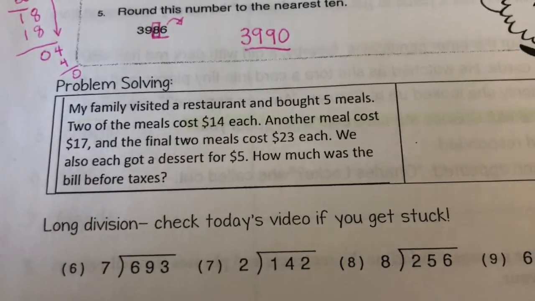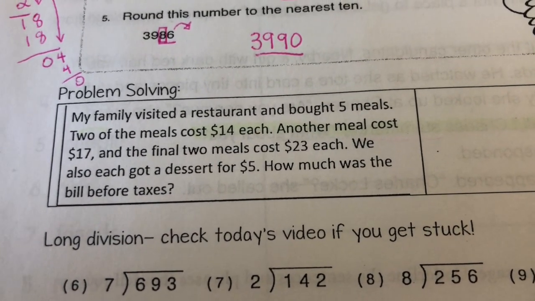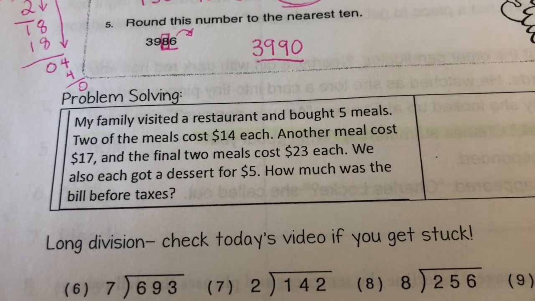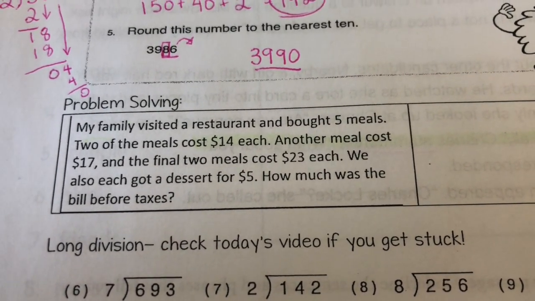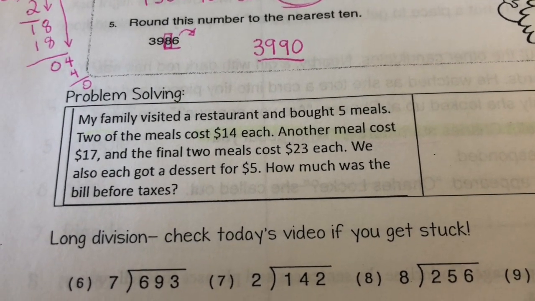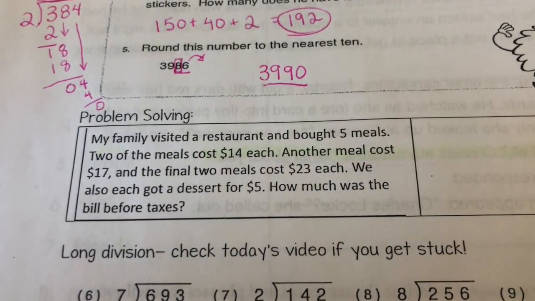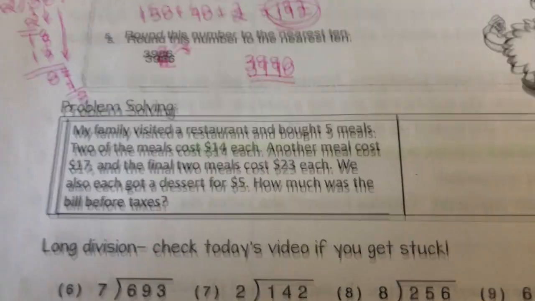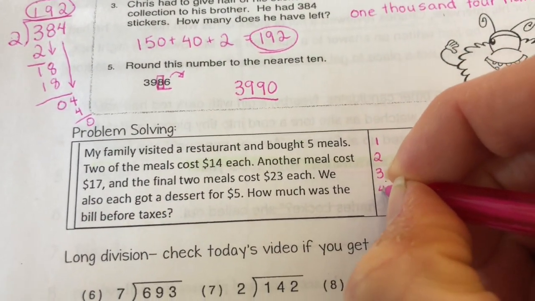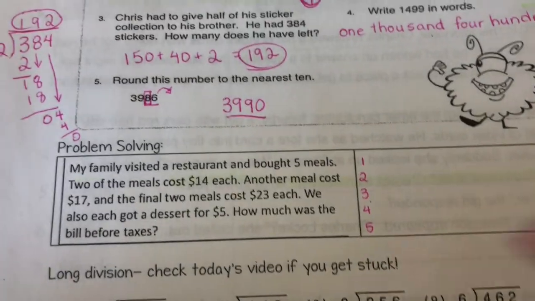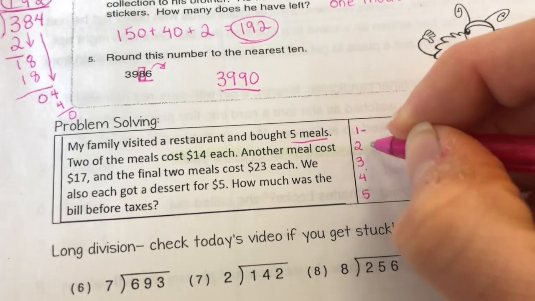The problem solving. My family visited a restaurant and bought 5 meals. 2 of the meals cost $14 each. Another meal cost $17, and the 2 final meals cost $23 each. We also got dessert for $5. How much was the bill before taxes? Now we're going to go through and add this up. So they bought 5 meals. 1, 2, 3, 4, 5, because I know I have 5 meals. Okay, 5 meals. 2 of the meals were $14.